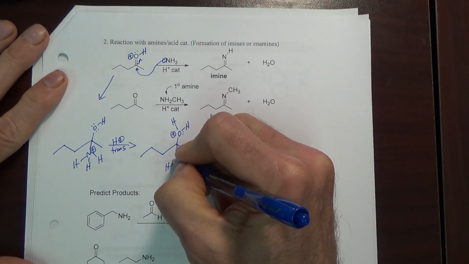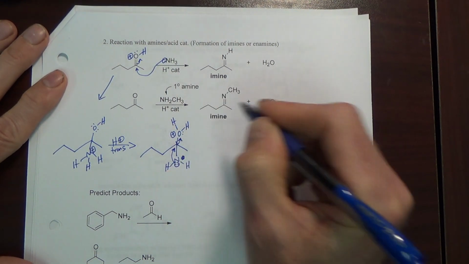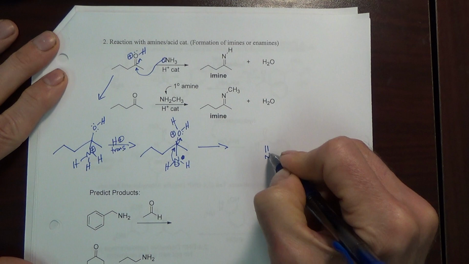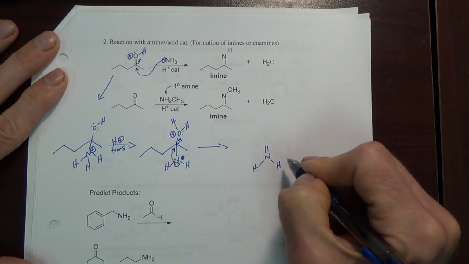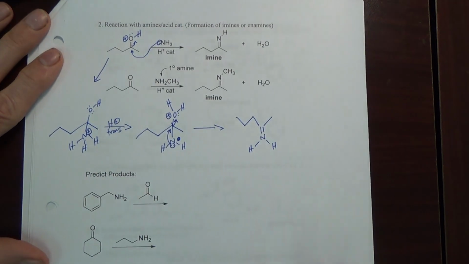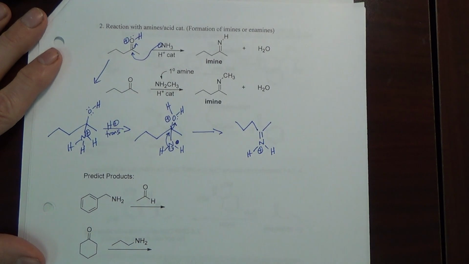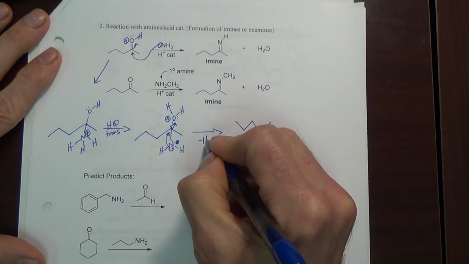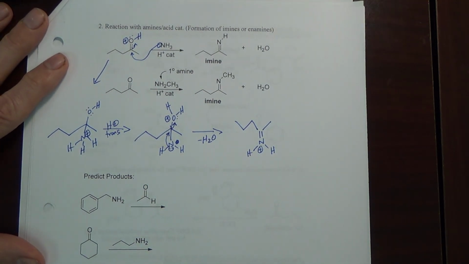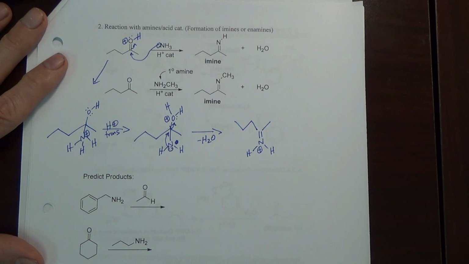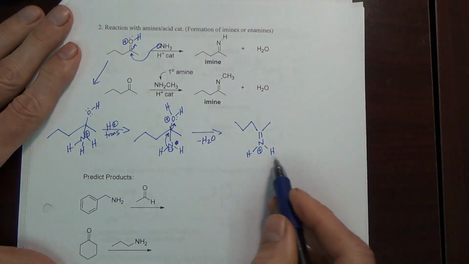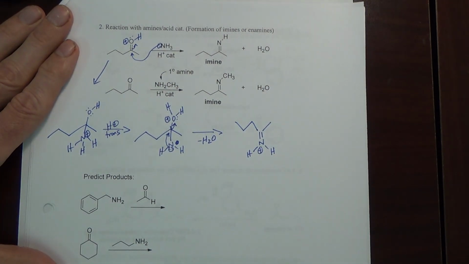Now these electrons can move in here and kick off the water. Let me straighten out my bond angles a little bit. We now have a double bond to N, H, H, and we have a methyl and a propyl. Nitrogen is now positive again. We just formed water. I'll show that by saying minus H2O. And now something can take back the H. There's got to be a catalyst, an anion here.